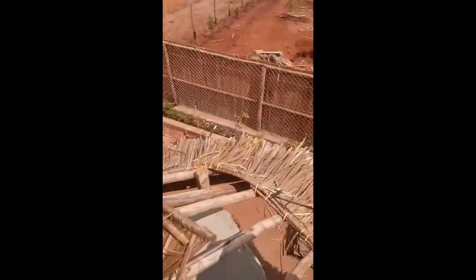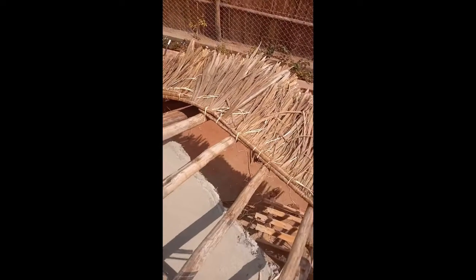And let me say something about the makuti roof. An advantage of the makuti roofs over the mabati roofs is that the makuti ones are cool.